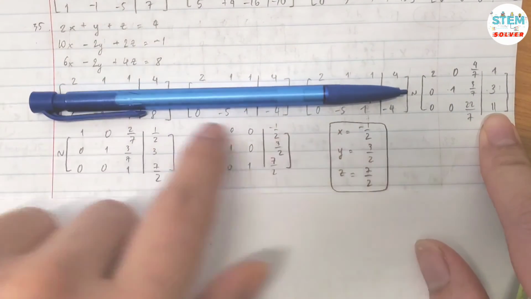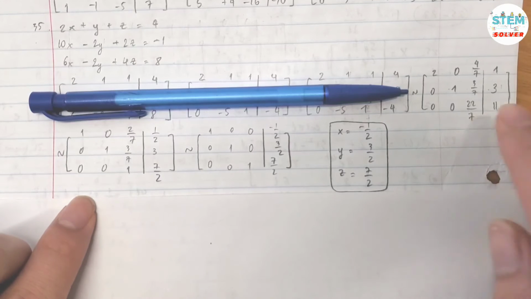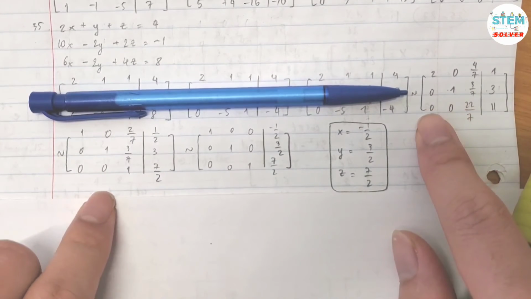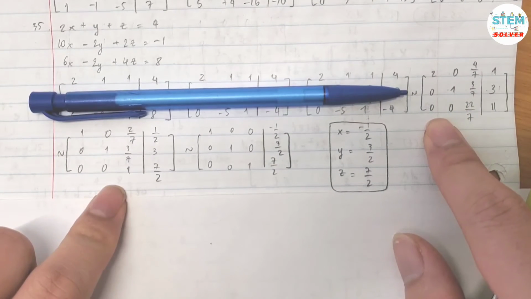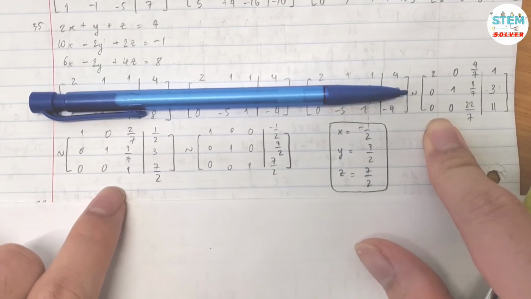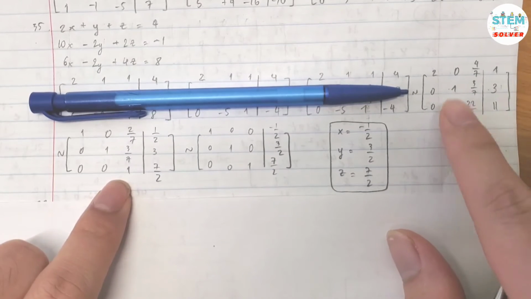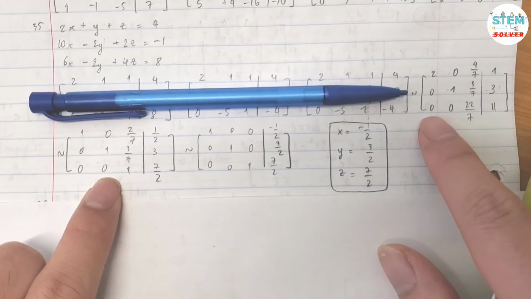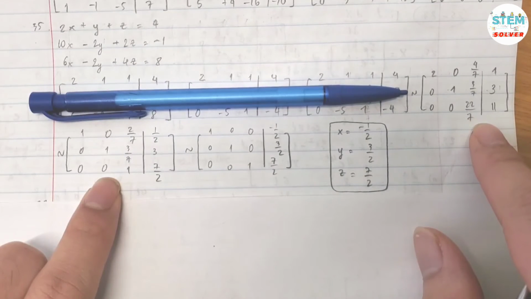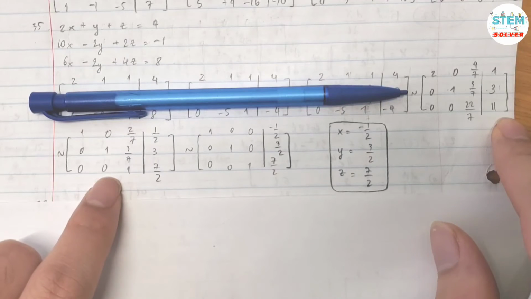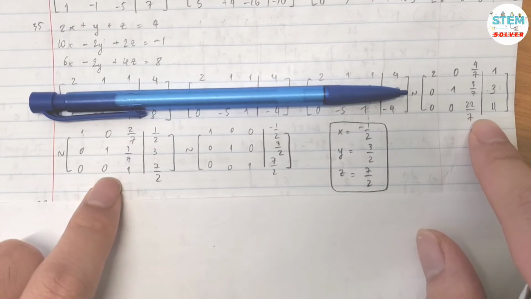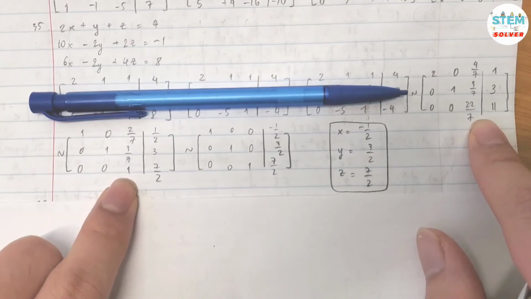Now we are in this matrix. Let me ignore this matrix, okay? Focus on this one. Now let's do this first. Watch carefully because I do multiple steps during this one from here to here. So you see 0, 0 here, and this means that you have 22 over 7 z equals 11. So multiply this by 7 over 22 to get the z value.